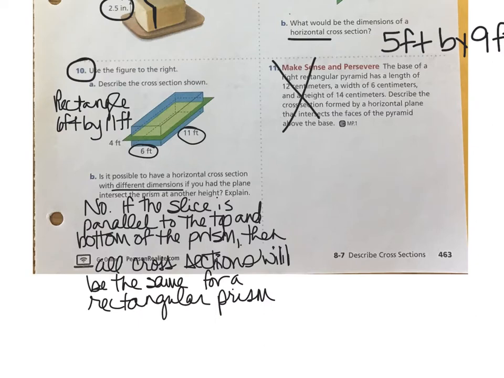Number 10, part A, you have a rectangle as your cross section that has dimensions of 6 feet by 11 feet. For part B, it asks us about the possible dimensions if we had cut the prism at another height. And the answer is no.